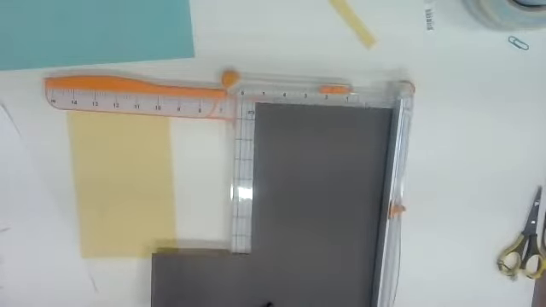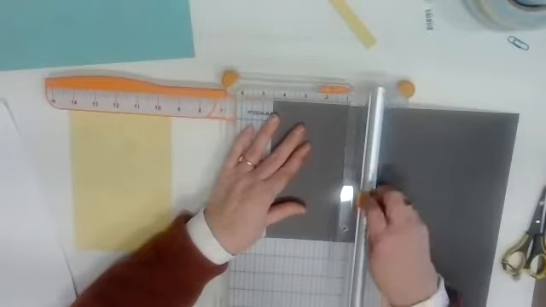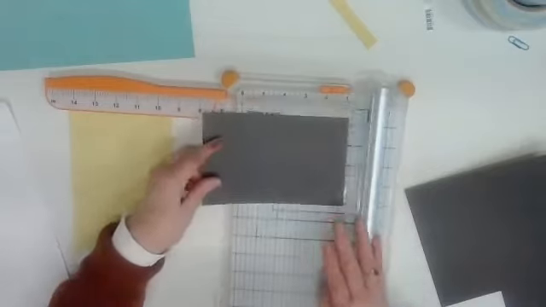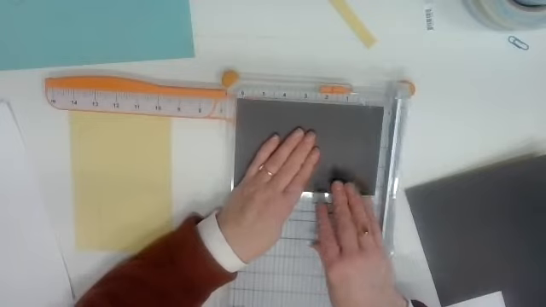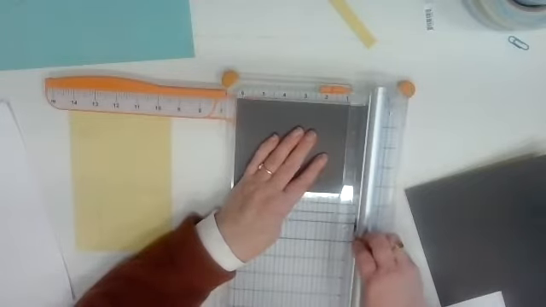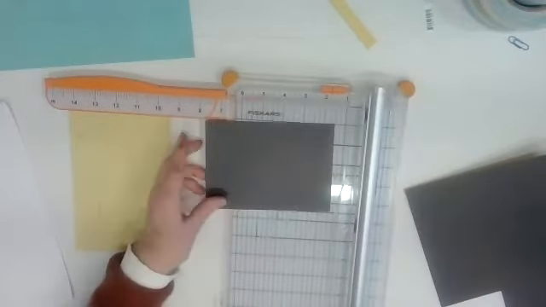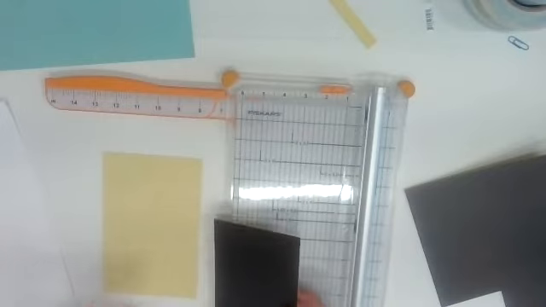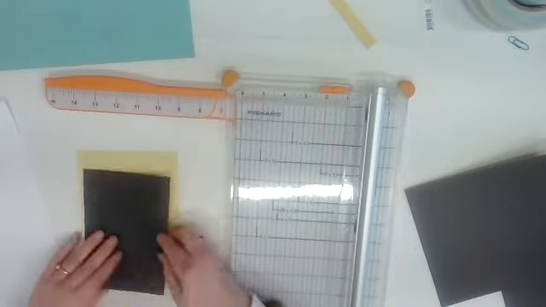I'm just going to cut it 4 1/2 this way, and then I'm going to go 6 1/4 this way. I don't know why that seems wrong to me. No, that's a photo mat.